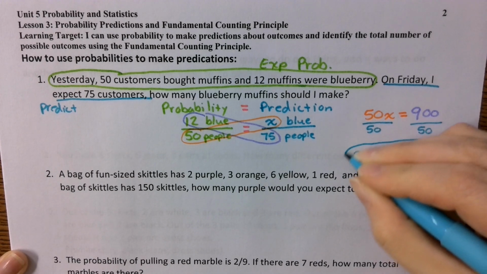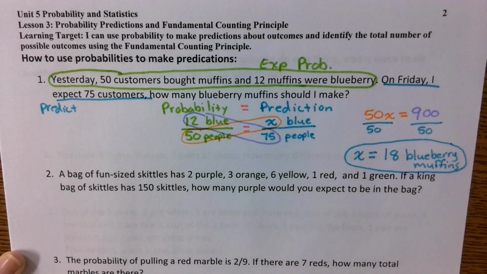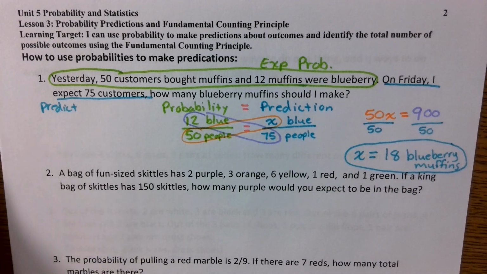Okay. 18 blueberry muffins is a good estimate for what we should make. Now again, I'm not guaranteed to have exactly 75 people come in. I might only have 70. Maybe I have 80. And maybe Friday's not the day that people want blueberry muffins. But this is just giving me an idea based off of previous data that I've recorded. It'll help me make a prediction of future estimations.